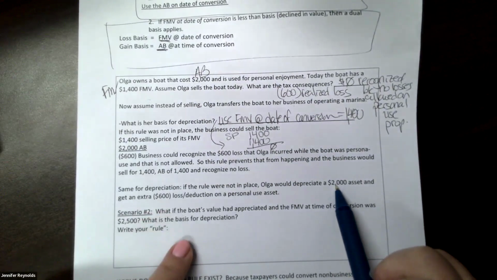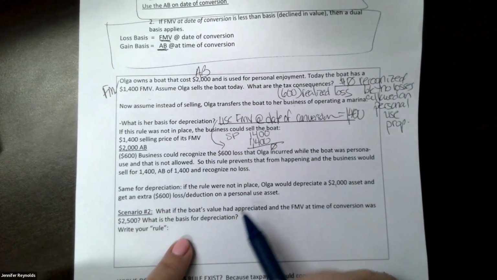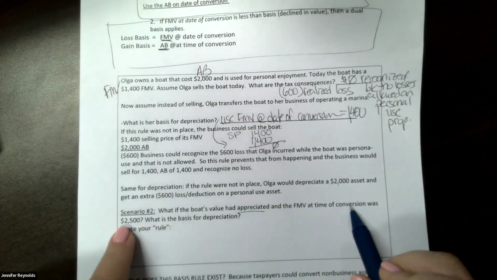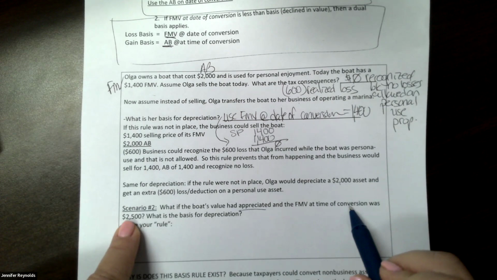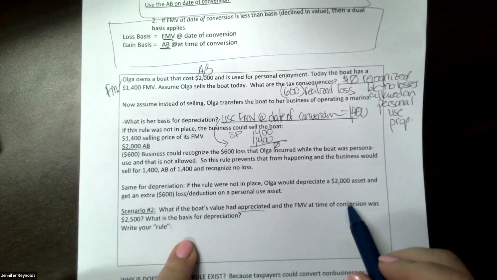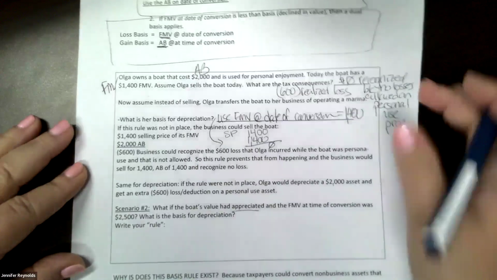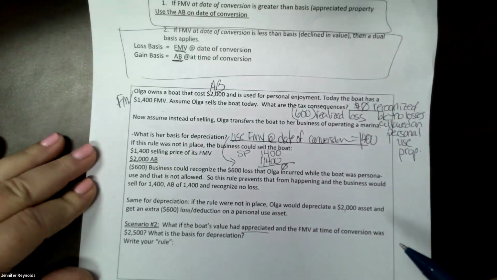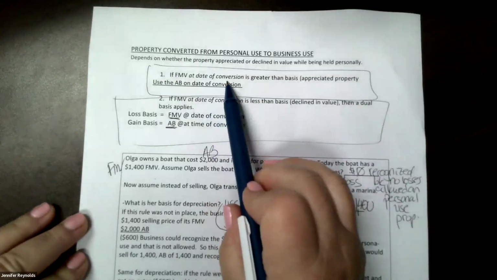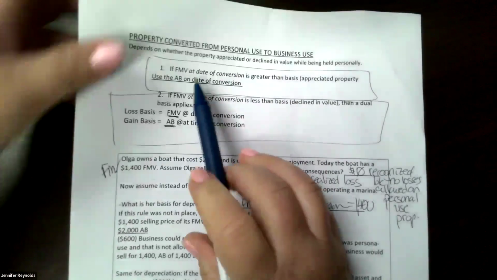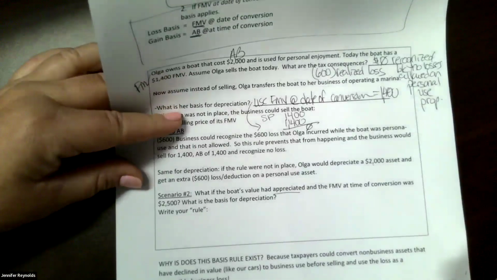Okay, let's look at scenario 2. What if the boat's value had actually appreciated and the fair market value at the time of the conversion was 2,500? Stop, write your rule down, fill in the blanks there, and then come back here. So now fair market value at date of conversion is greater than basis. Then we'll use the adjusted basis on the date of conversion.